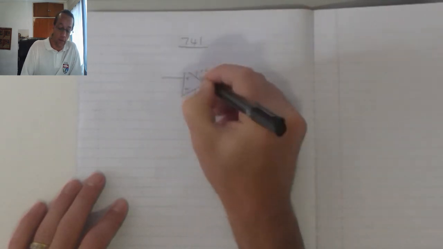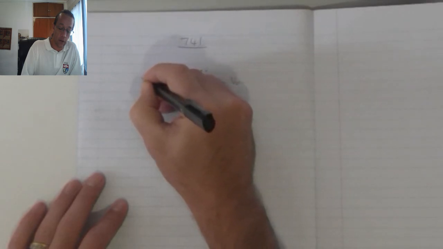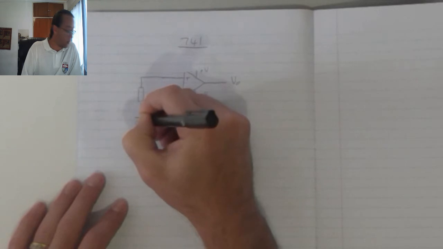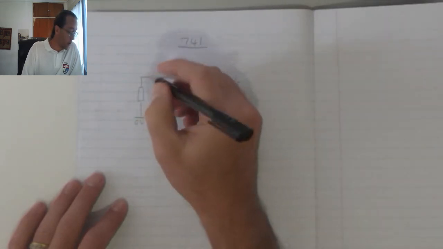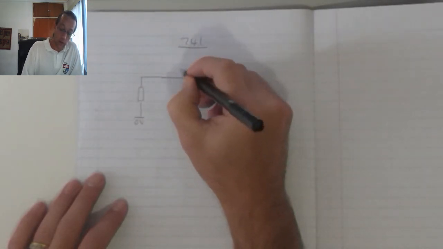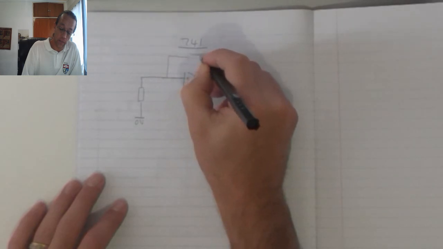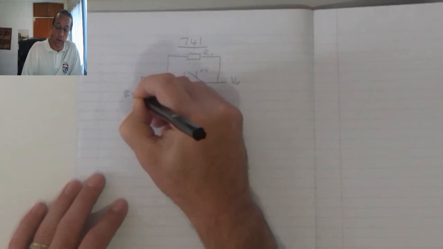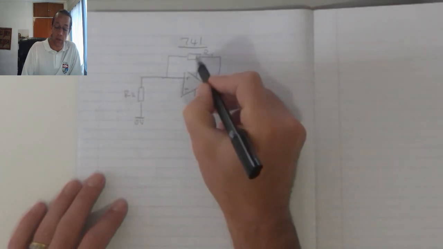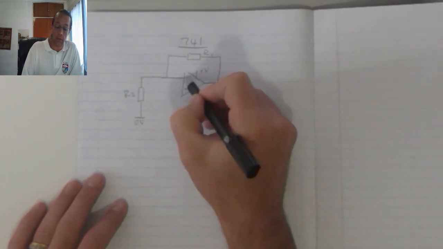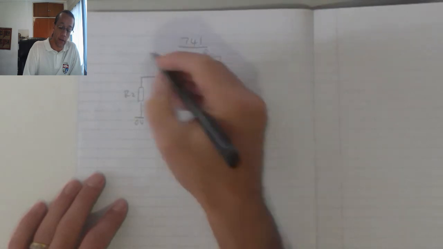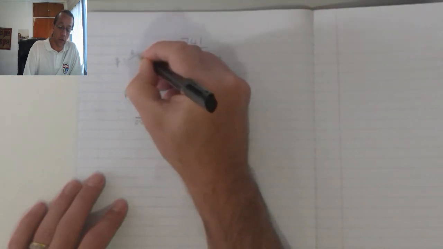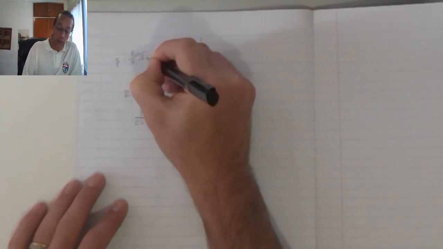Okay, my non-inverting input feeds to ground through a resistor, and we've got a feedback resistor which we are going to call R1. Let's call that one R2, and we can see because of the configuration we're going to have a reference voltage again set at that beta percentage, R1 over R1 plus R2.